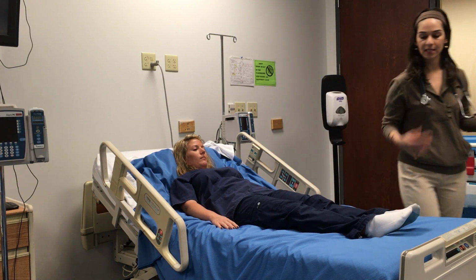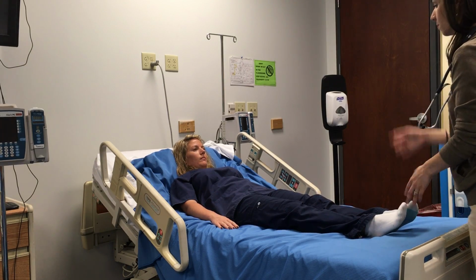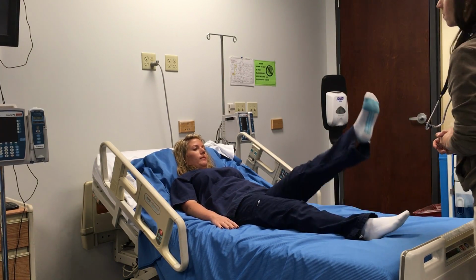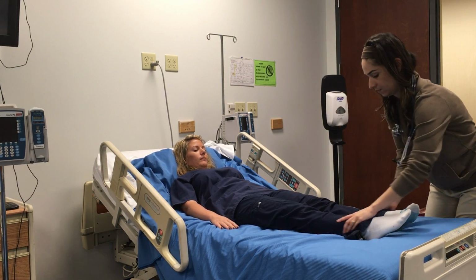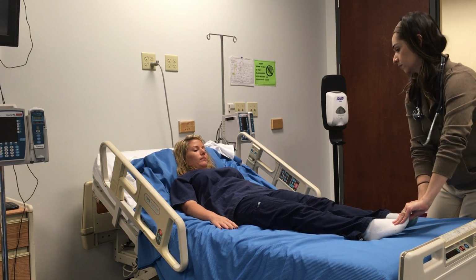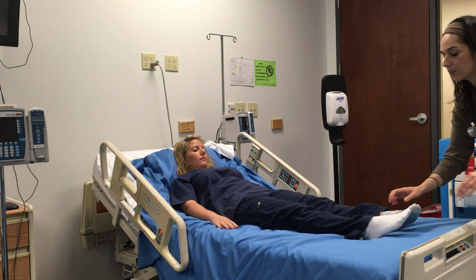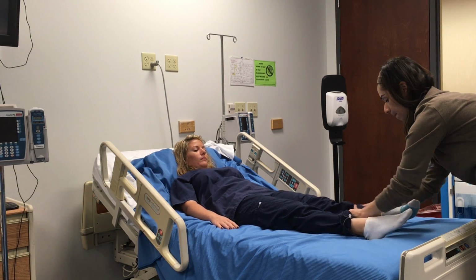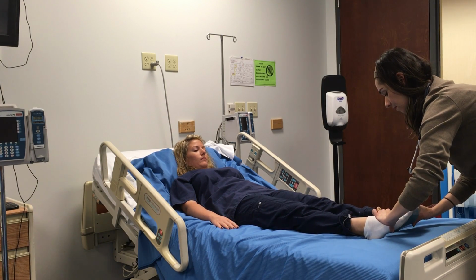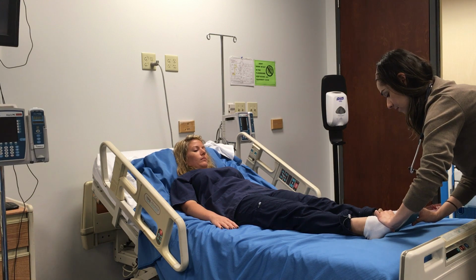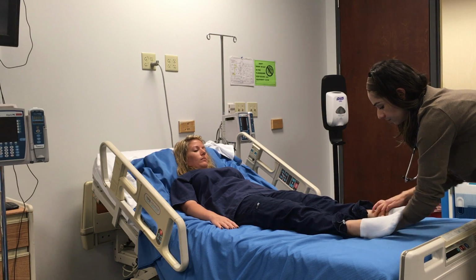So for the bottom extremities, for grips, can you please push down on my hands? Good, move your legs please. Sensation, can you feel me touching you? Pulses, it is expected that you check both the dorsalis pedis pulse at the top of the foot. We need to compare them bilaterally. And posterior tibialis in the inner ankle.